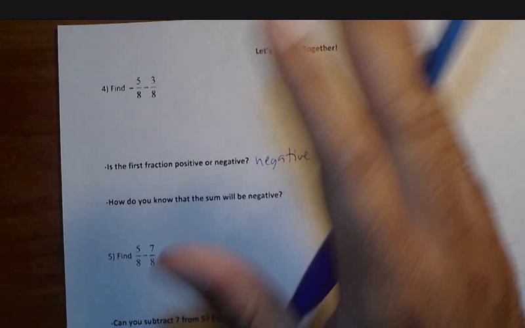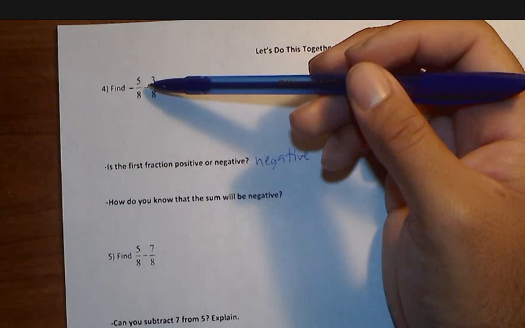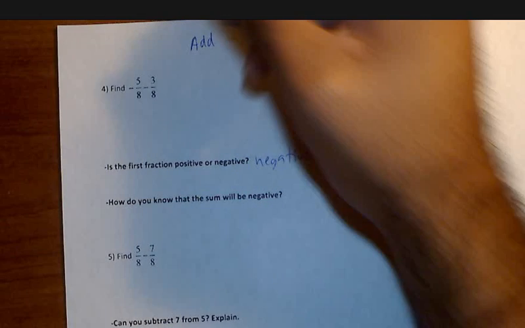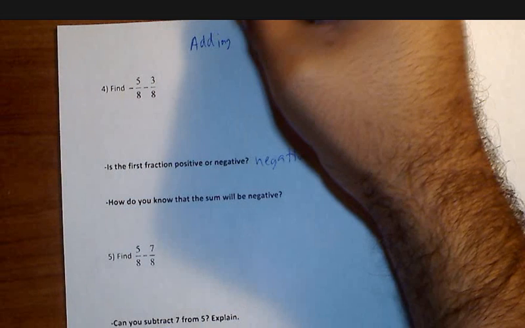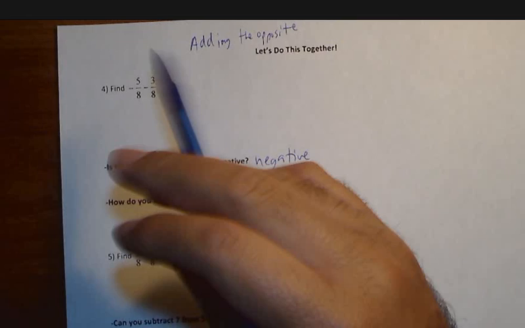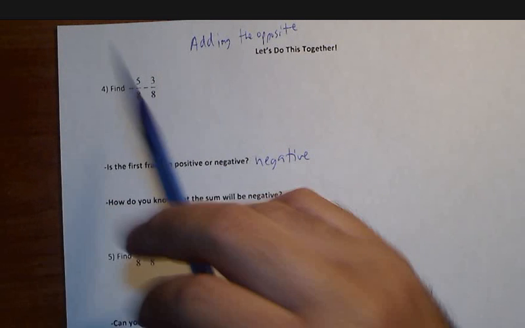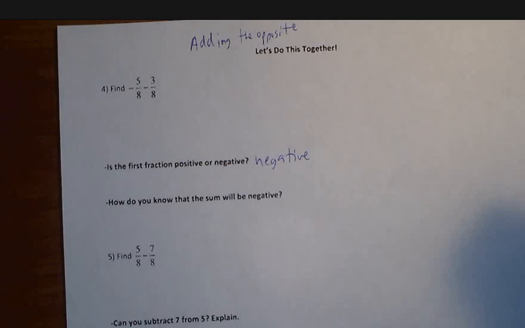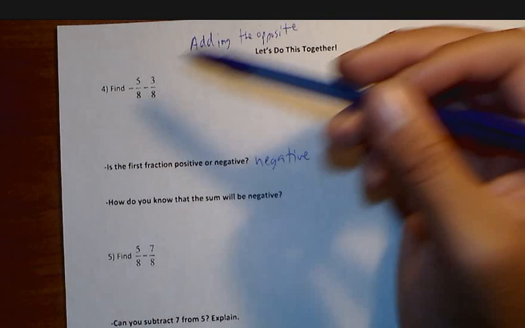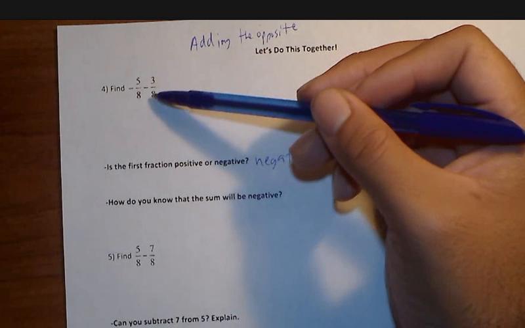Now, hopefully you remember this. The concept of adding the opposite. So we don't want to have a subtraction problem here. What we want to do is change the subtraction problem to an addition problem. Now, how do we do that? We do that by adding the opposite, which means to change the subtraction sign to an addition sign and make 3/8 negative, or the opposite of a positive 3/8. So we're going to do so now.